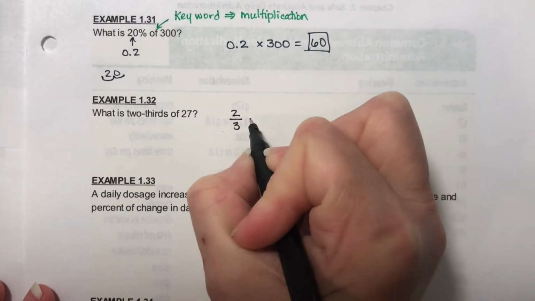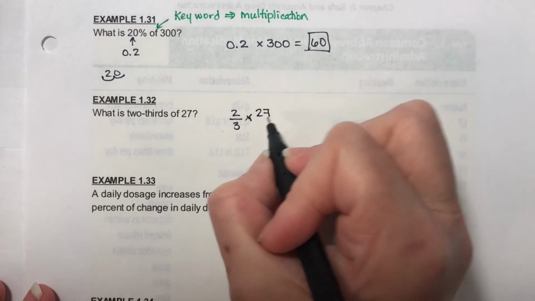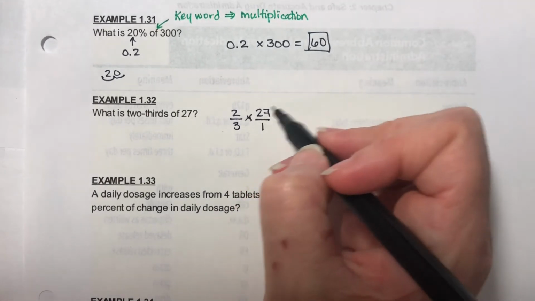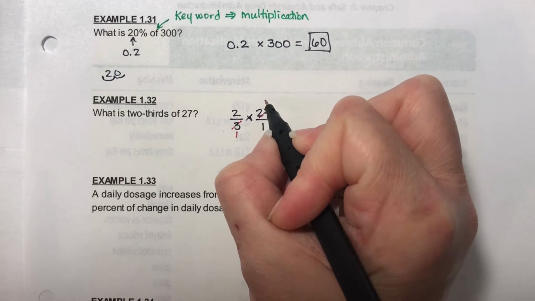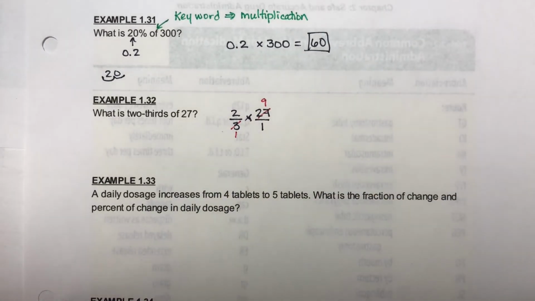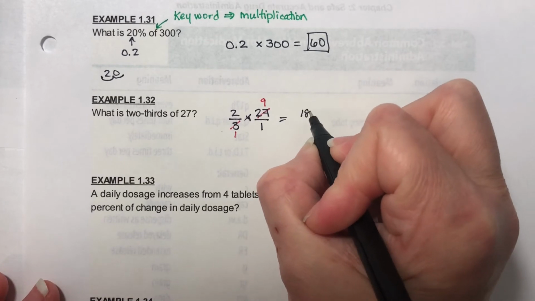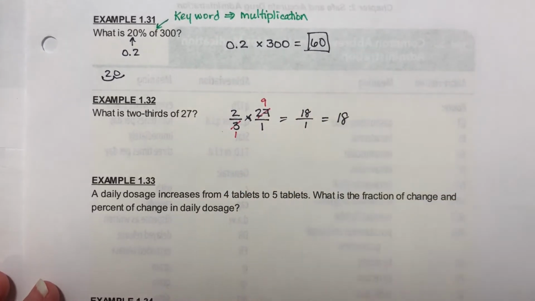2/3 times 27. And I can write this as 27 over 1. I can reduce on this diagonal. Divide this by 3 to get a 1. Divide this by 3 to get a 9. Now multiply straight across. 2 times 9 is 18. Over 1 times 1 is 1. So your answer is simply 18.